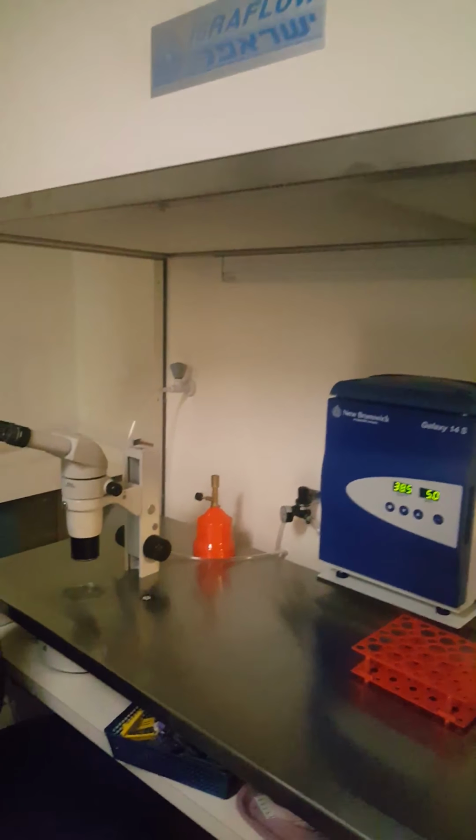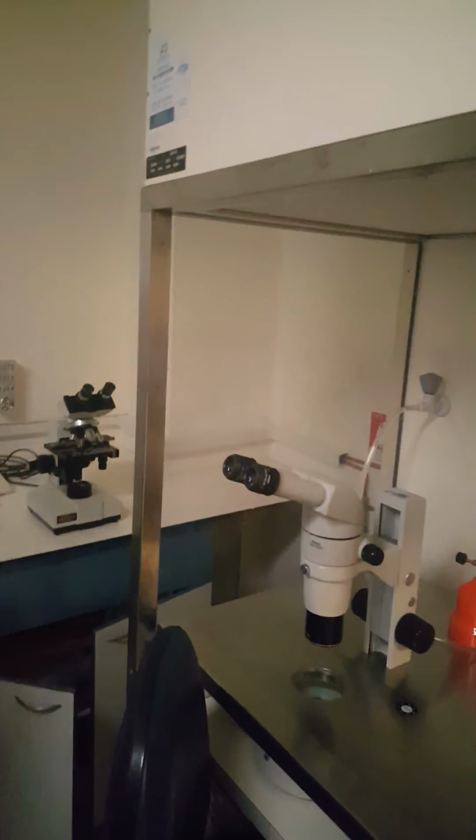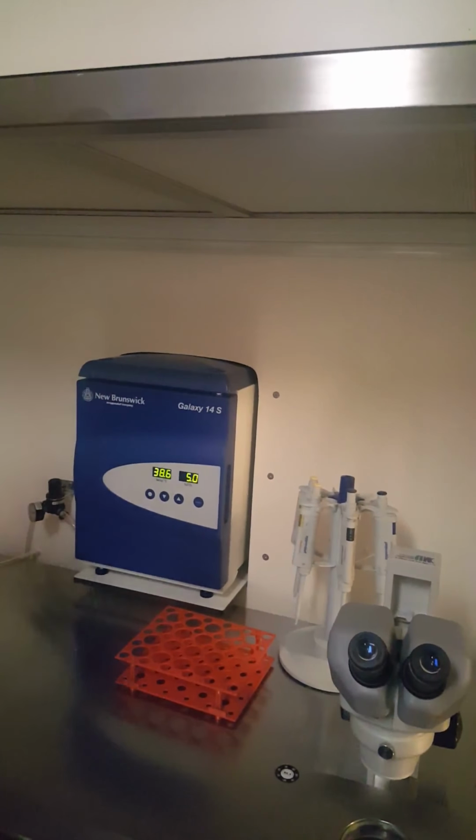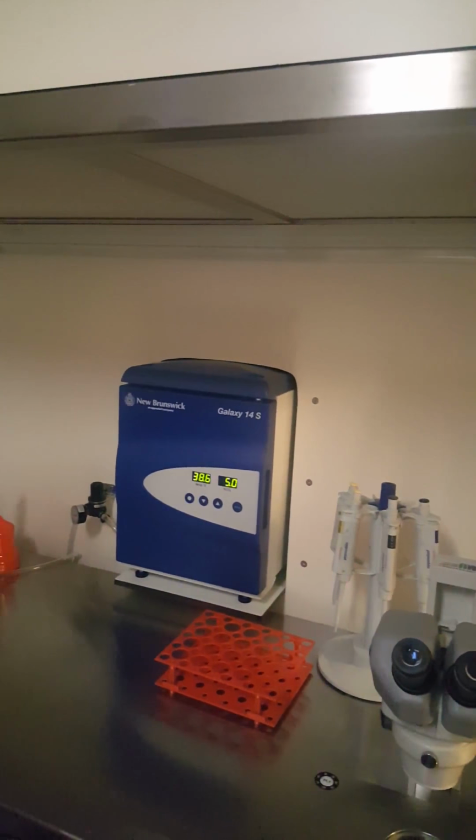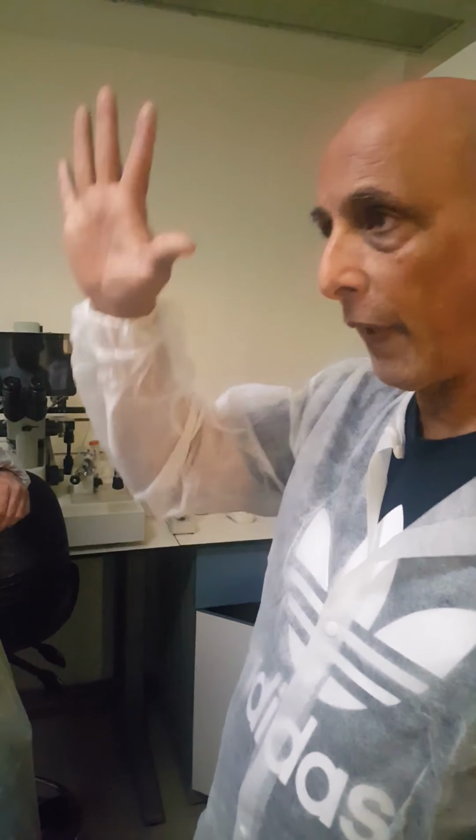So everyone that is working takes the stuff from the incubator, goes here once, does all the procedure, and thereafter puts it back, because this incubator is not for 1 person, it's for 5 people. So if you all the time open the incubator, you can damage 5 experiments.